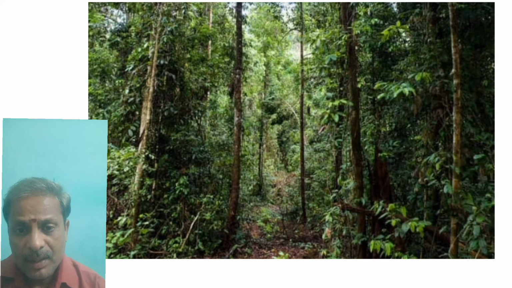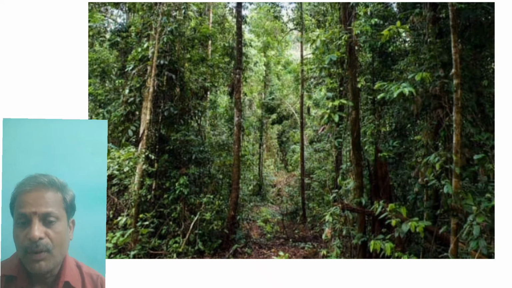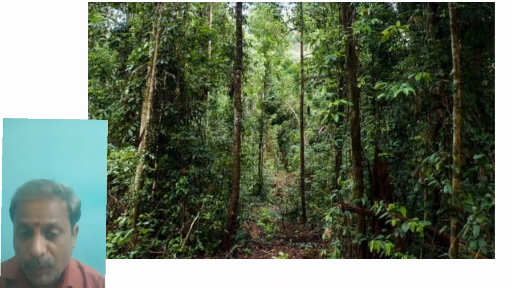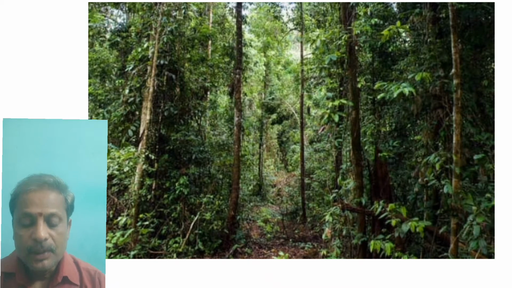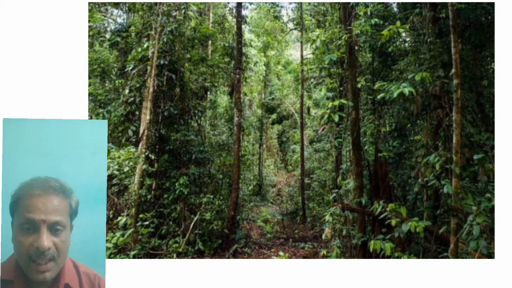Already in our India, suppose we take before 1950, the forest percentage was 38, and in 1970, 1980 it decreased to 28, then in 1990, 2000 it decreased to 22%, now it is 20%. So now 20% of the total area in our India is kept under forests.